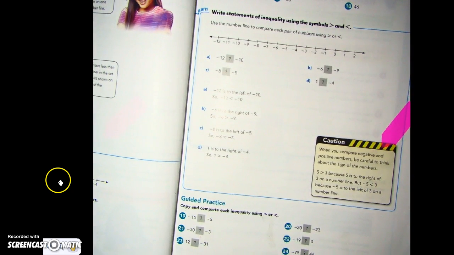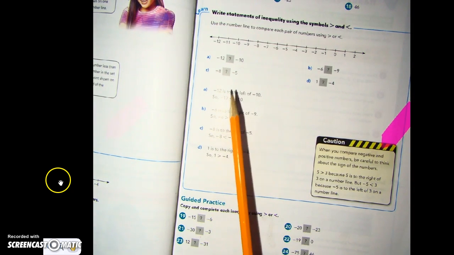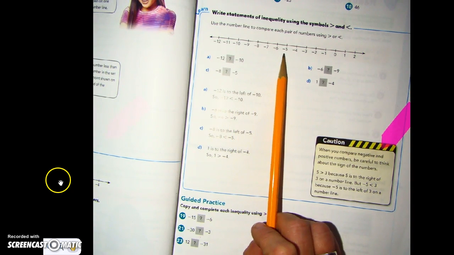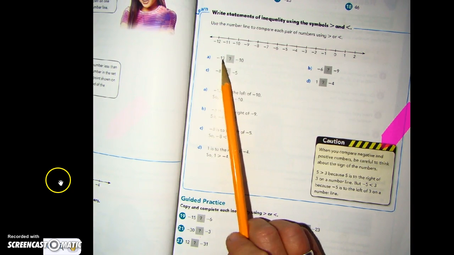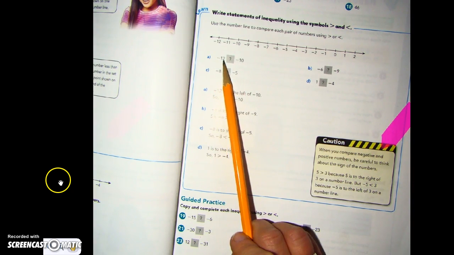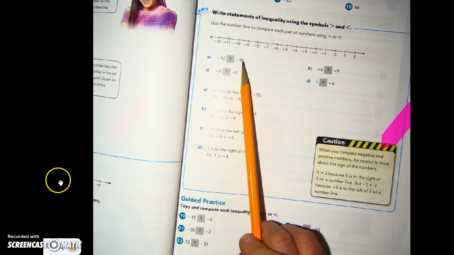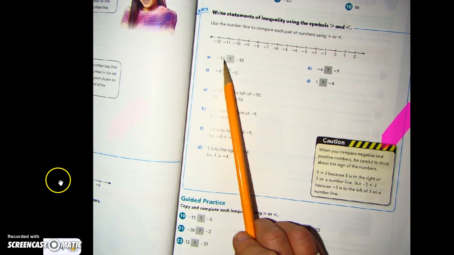And then lastly, we talked about greater than and less than when you're talking about number lines, and we talked about this at the start of chapter 1 as well. If I have negative 12, don't be fooled into thinking that, because 12 is bigger than 10, negative 12 would be bigger than 10.